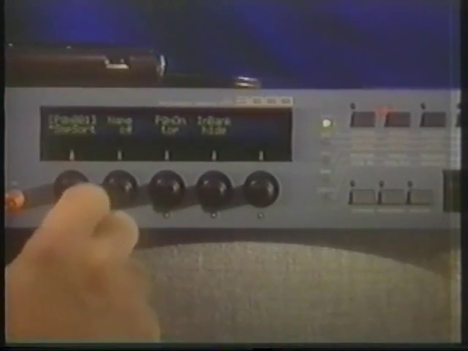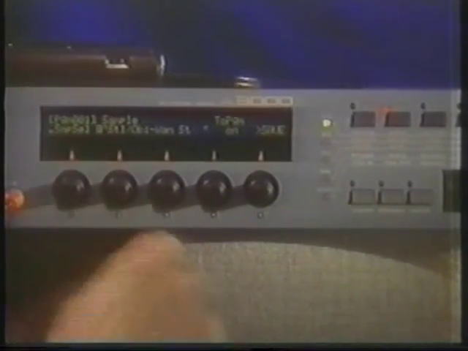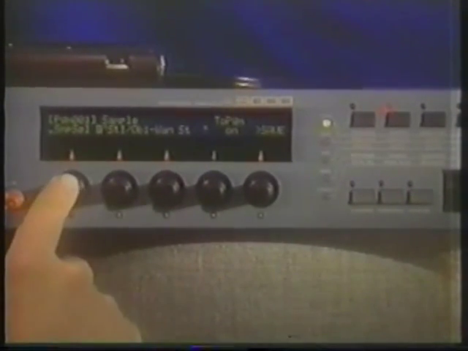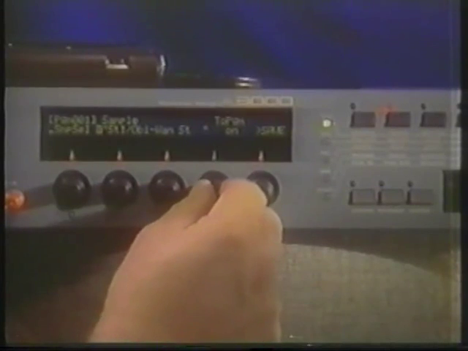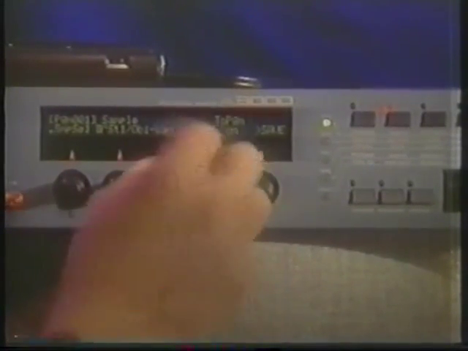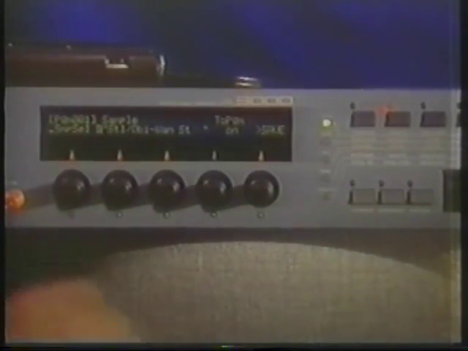The most important page under the sample function is the sample select page. This is where you find your two program switches. Samples must be turned on in a program in order to be played.